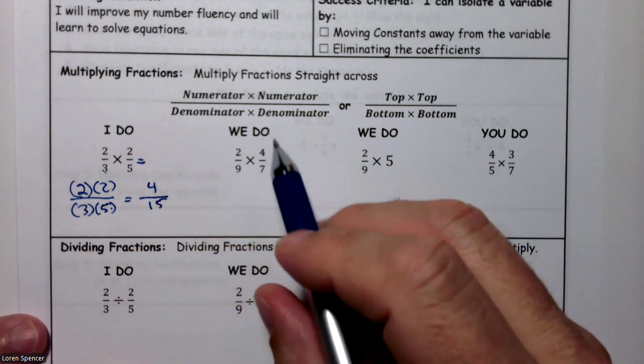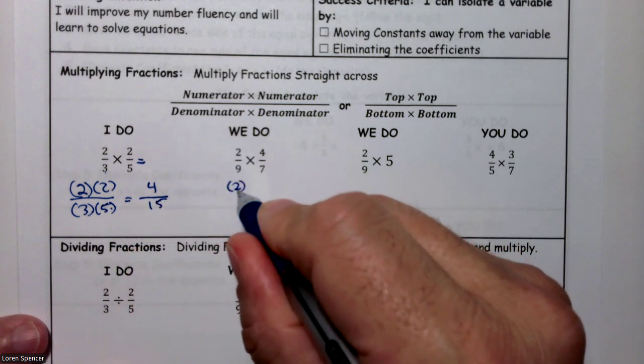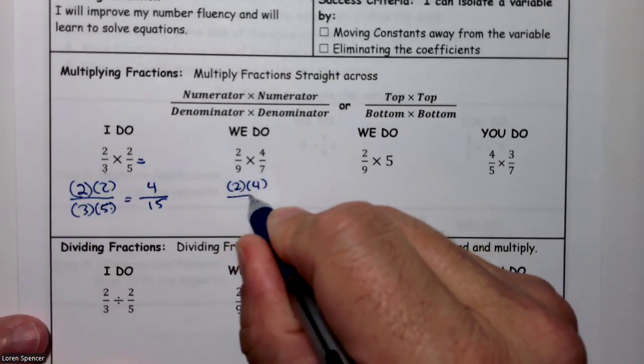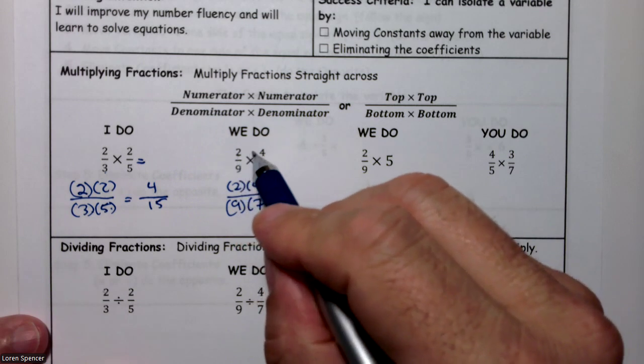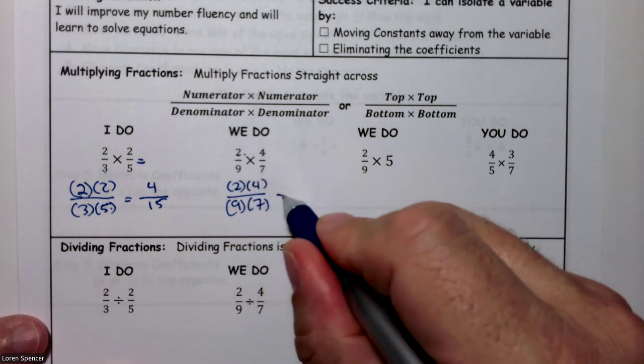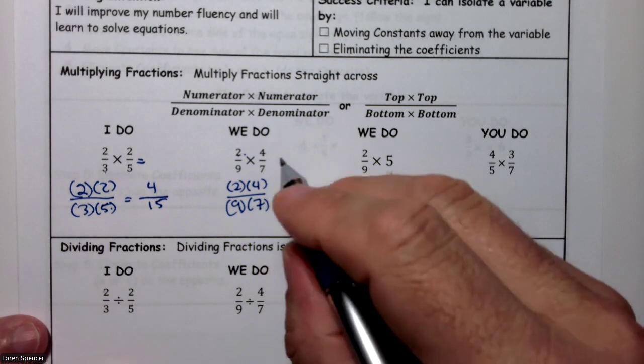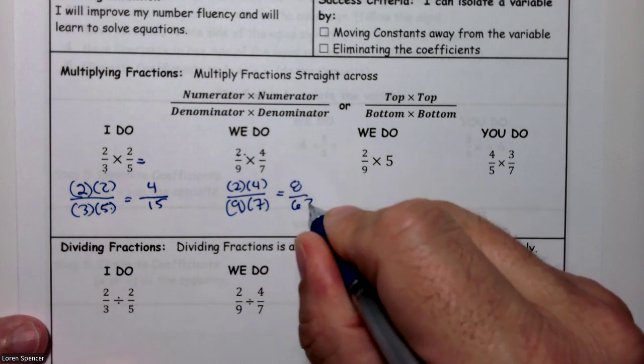That's done. So doing this one, parentheses 2, because parentheses mean multiply. Multiplying straight across, 2 times 4 is 8. 9 times 7 is 63.